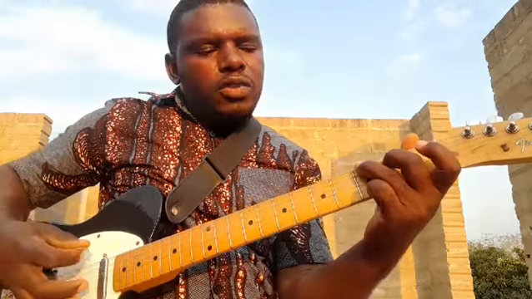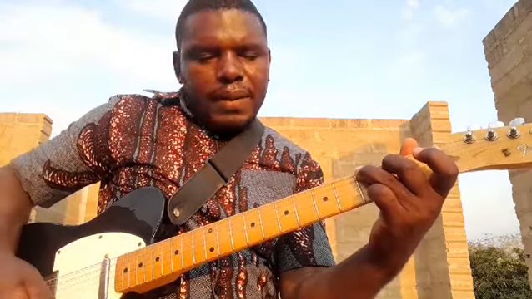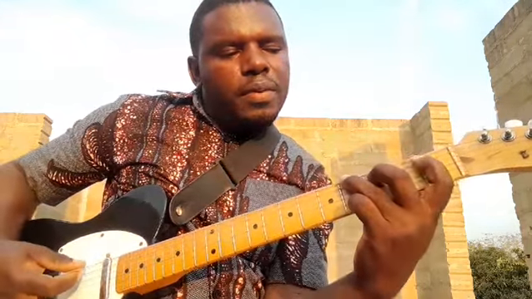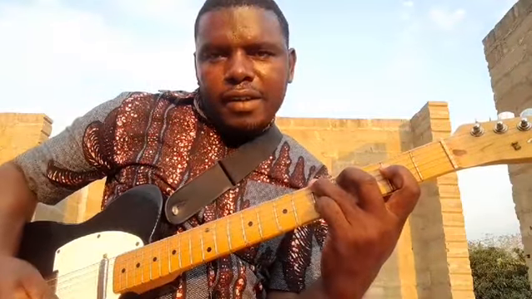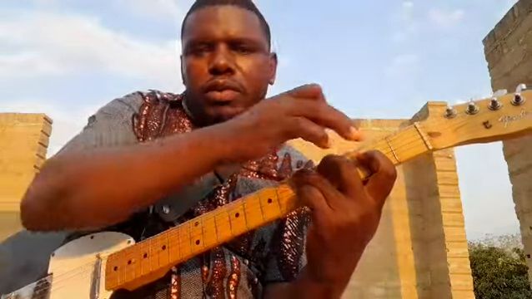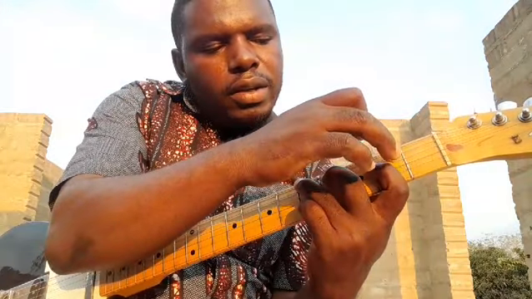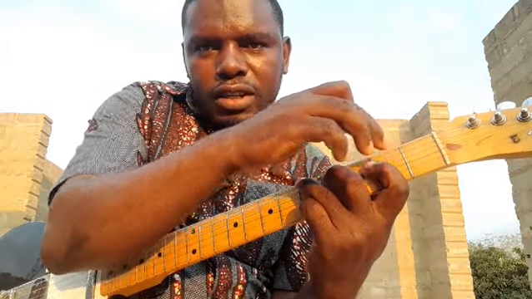So automatically this one will be G, then G sharp, then A. Remember, when you play A, we play these 2nd, 3rd, and the 4th string here.